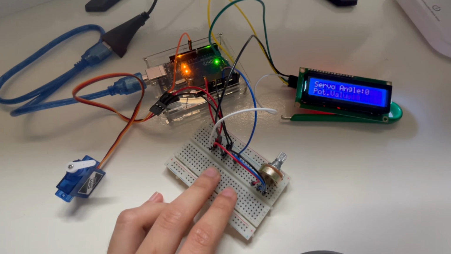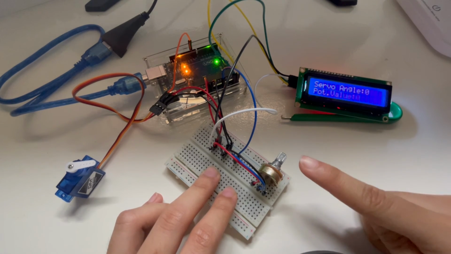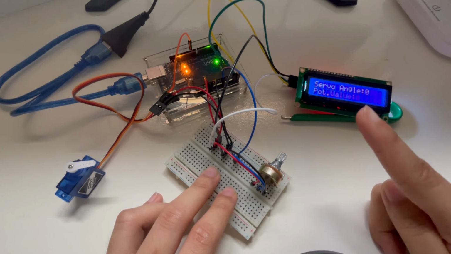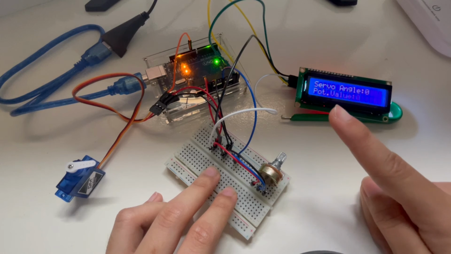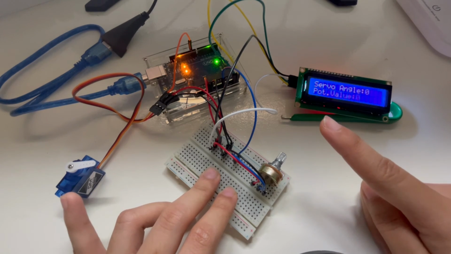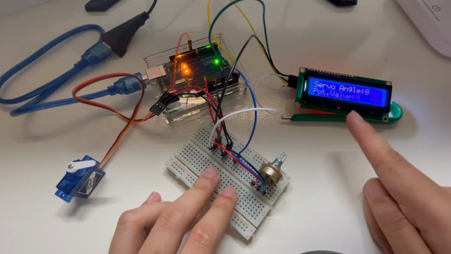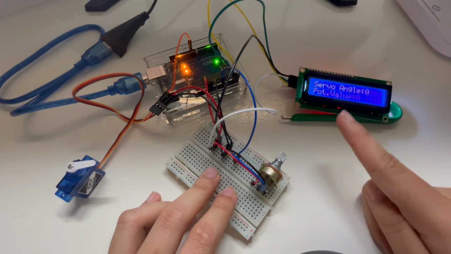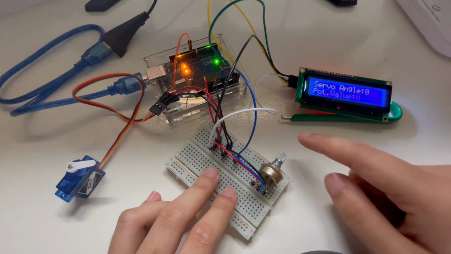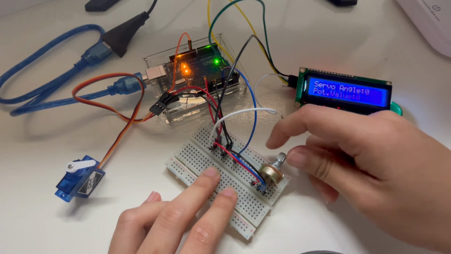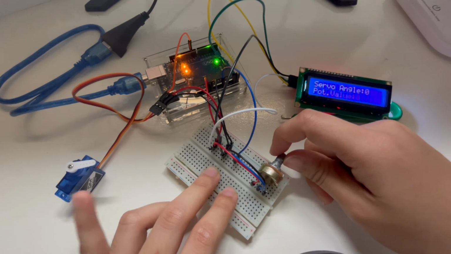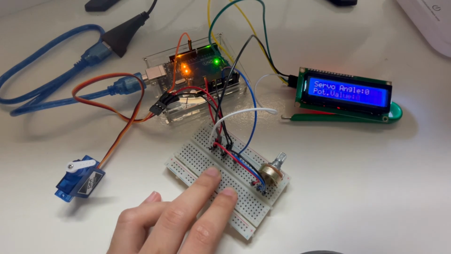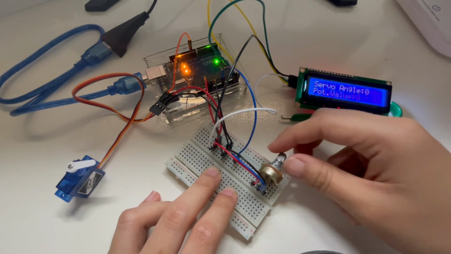So now let's test my circuit. So this is my circuit connection. This is my potentiometer. It is connected to my LCD display and my Arduino Uno and my servo motor. As you can observe, servo angle is 0, potentiometer value is 0, and it is because it is fully turned counterclockwise.